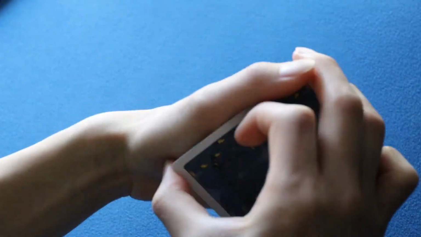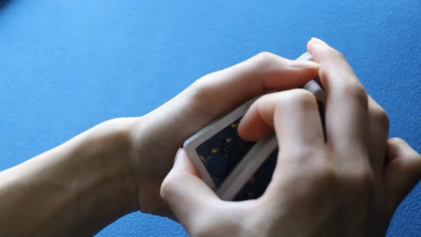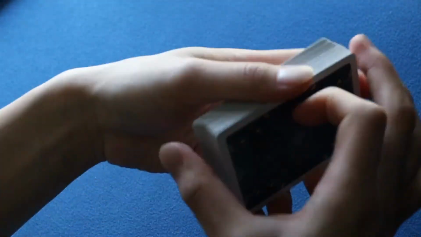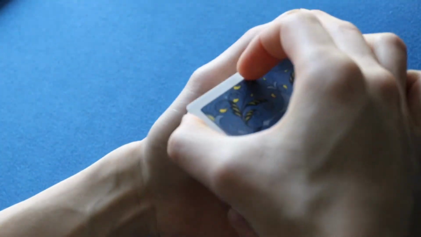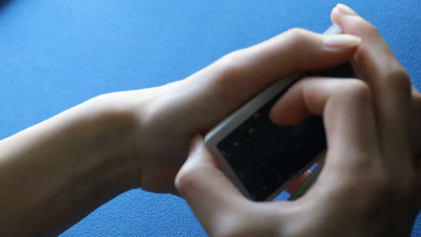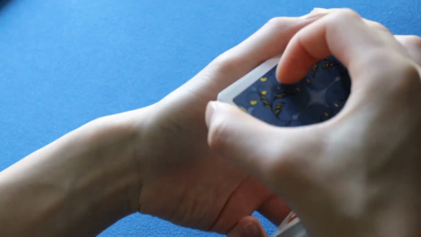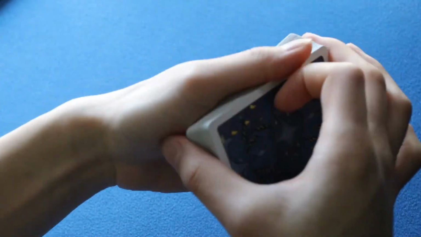But remember, you're also tilting this packet back around. When you tilt back, you can use gravity again.